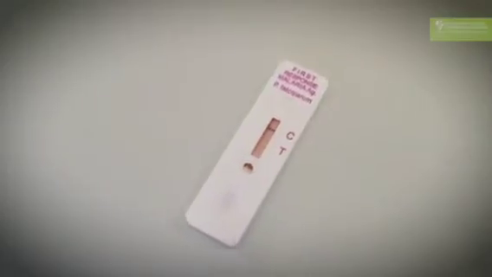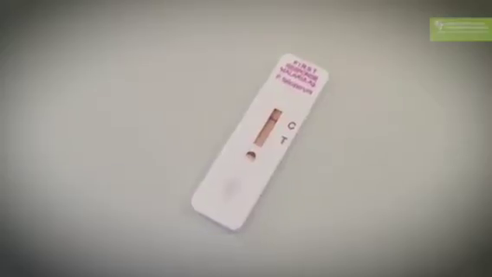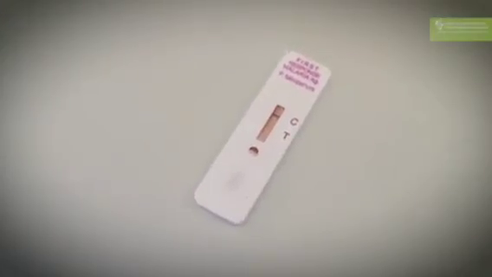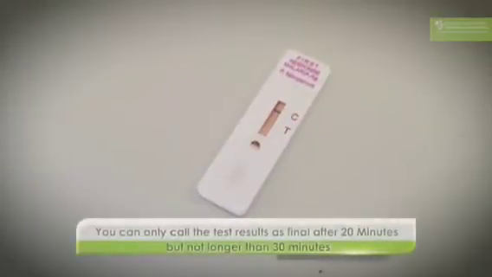So the control line is visible very quickly. As soon as the buffer reaches the control line, normally the control line shows up, so that's normally between 20 or 30 seconds. But you can't call the test until you have waited 20 minutes to ensure that nothing comes up at the test line.